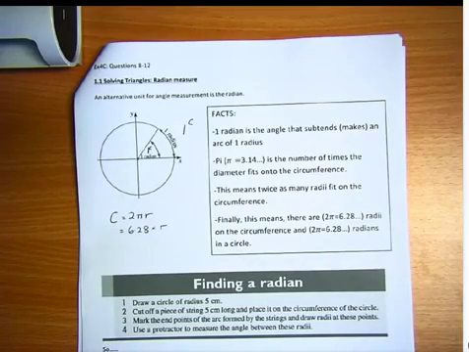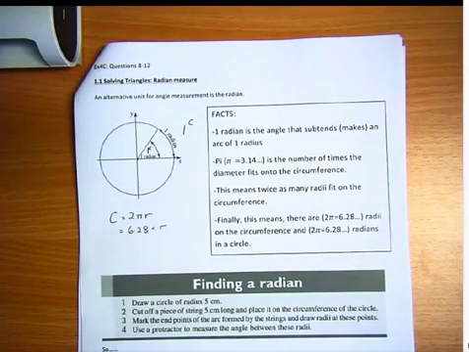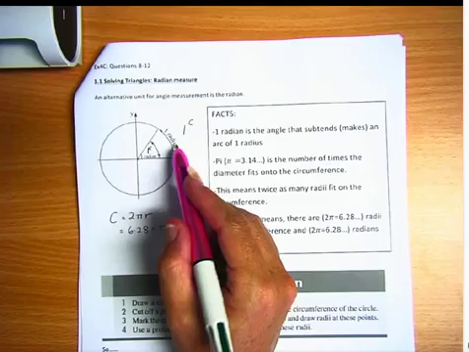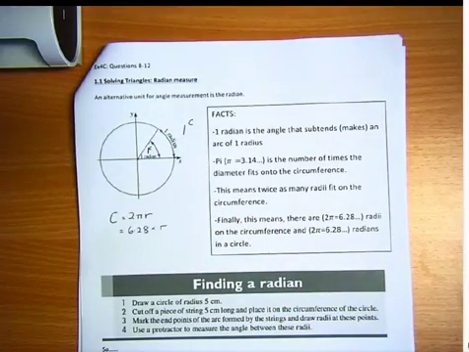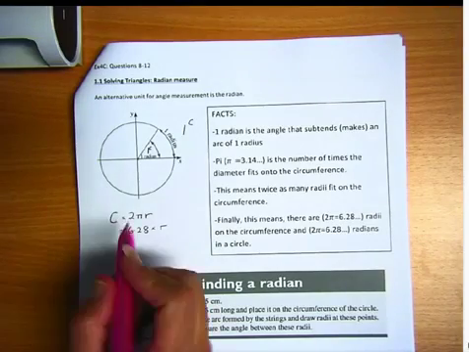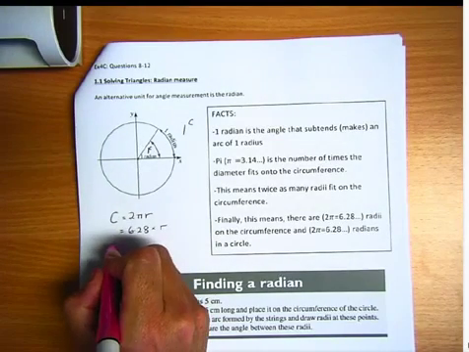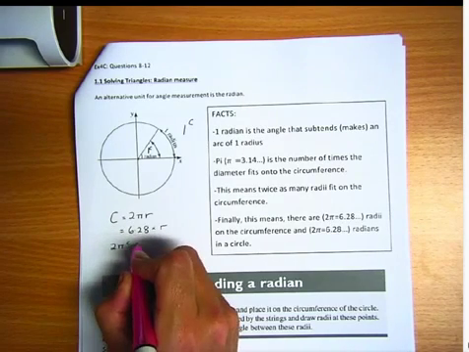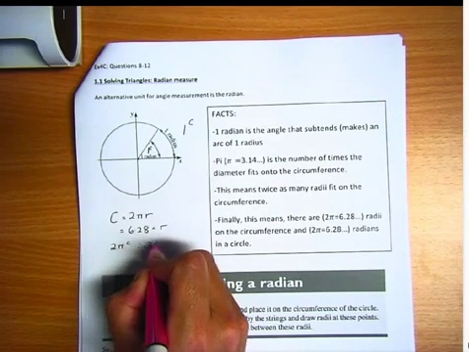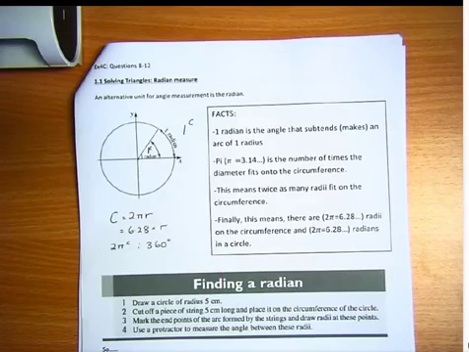So there's actually only 6 and a little bit radians in a circle. Okay, so that means that 6.28 radians, or in other words 2 pi radians, is the equivalent of 360 degrees.